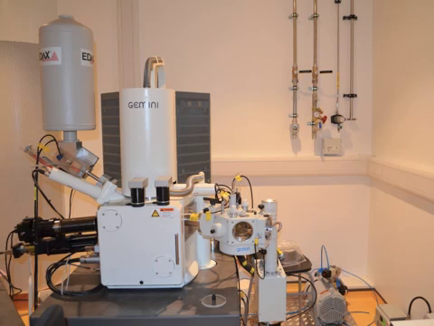This is basically your analysis chamber over here. This is the cryo prep unit on the right-hand side. And on the top left, you have a detector, which is called the EDAX detector, and an EDAX detector can do elemental analysis. So not only can you take a picture, you can also see what elements this sample has been made of. So it's quite useful.